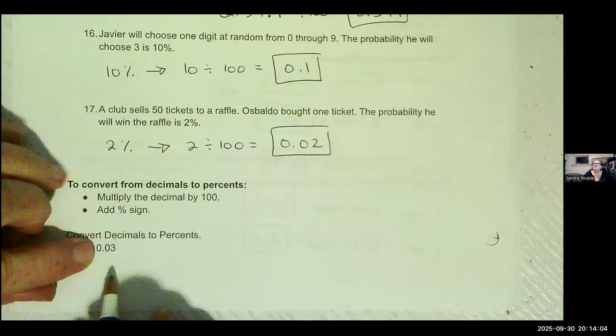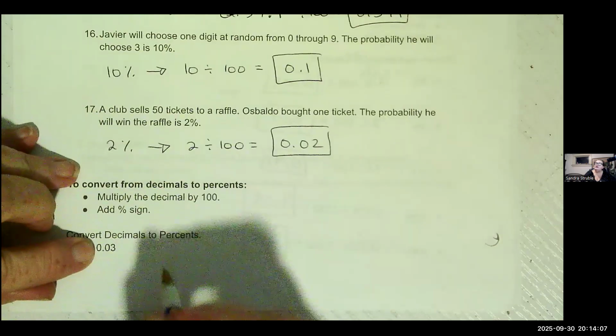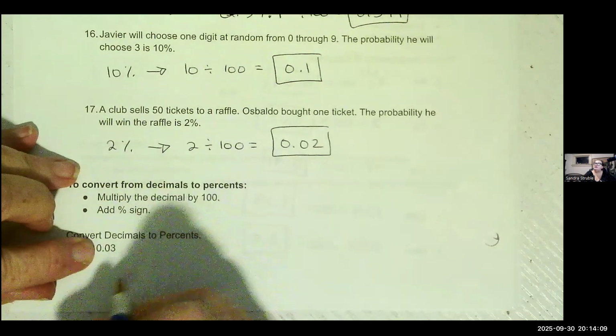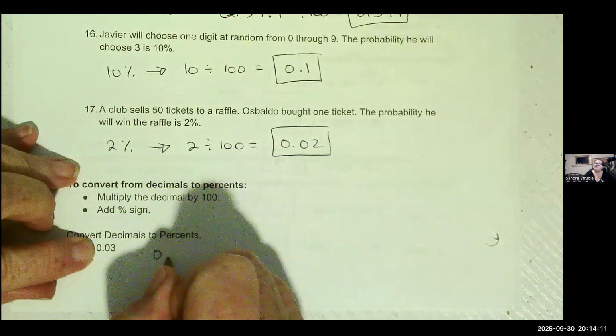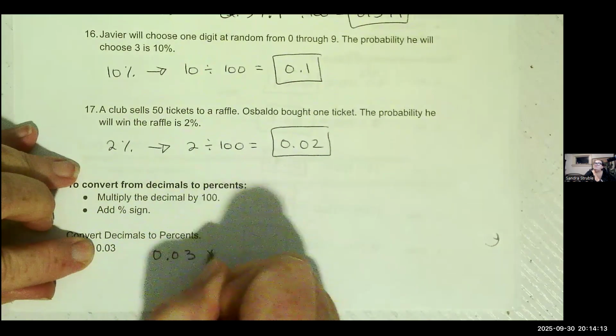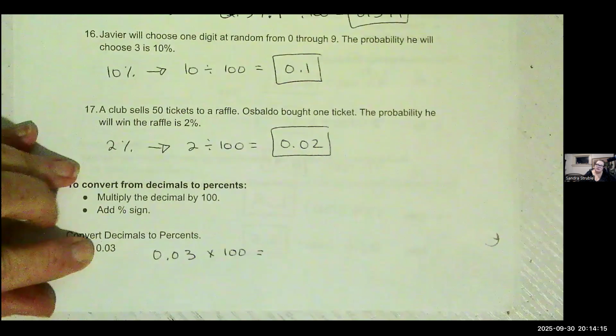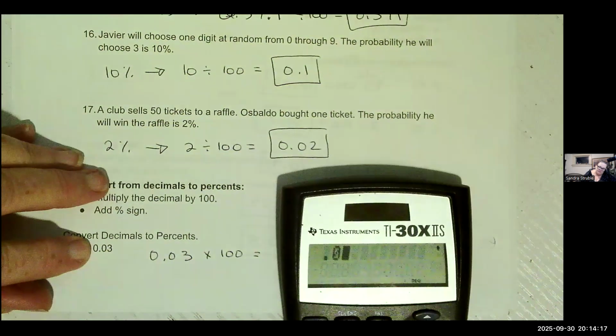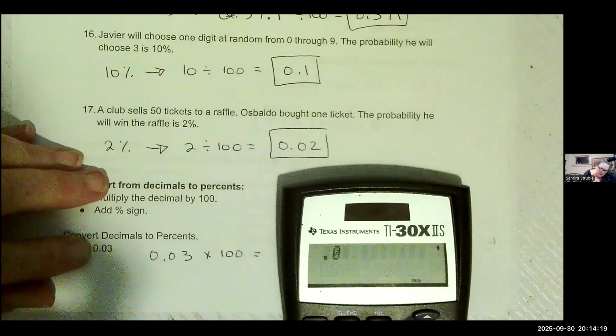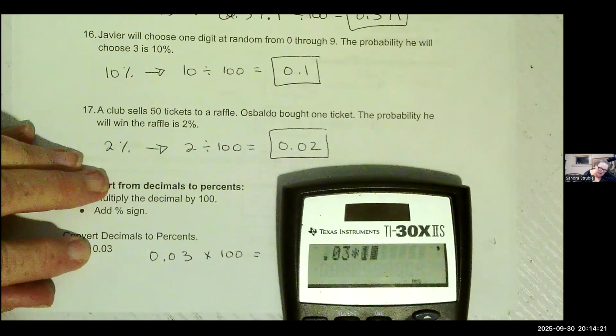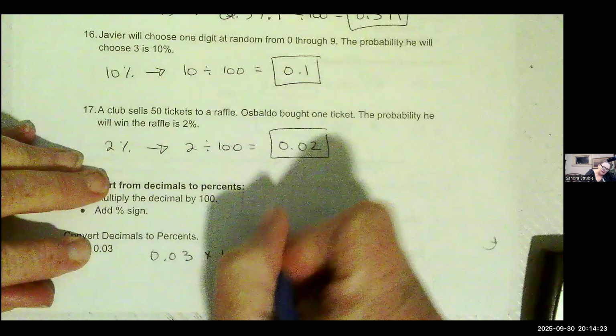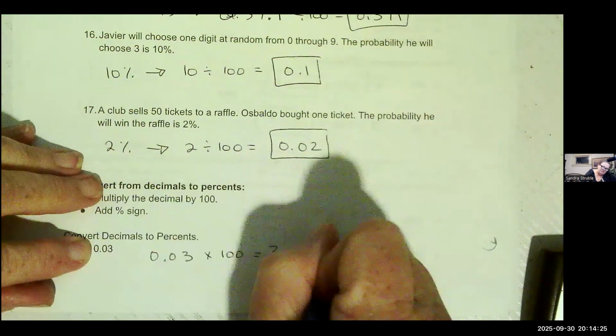So 0.03 is the problem. And to change it to a percent, I'm going to take in your calculator 0.03 times 100 and hit your equal sign. That equals 3. And now I need to add the percent sign.